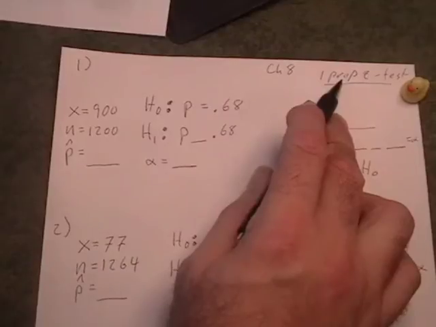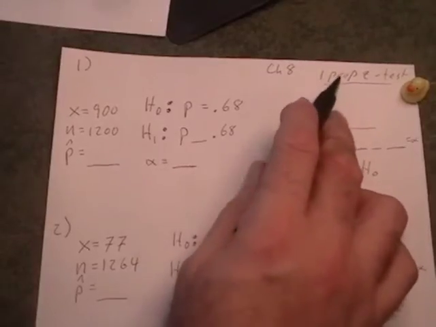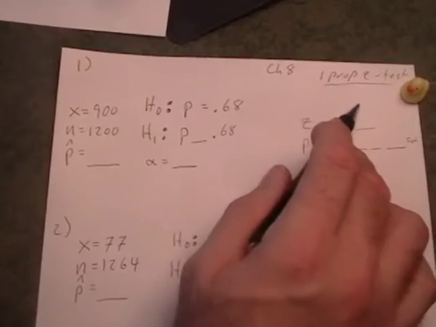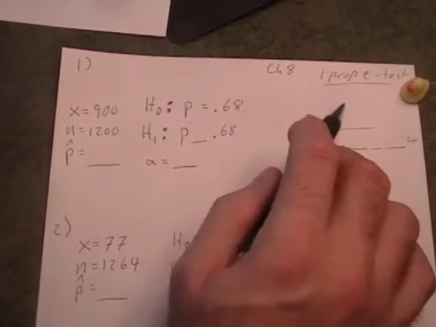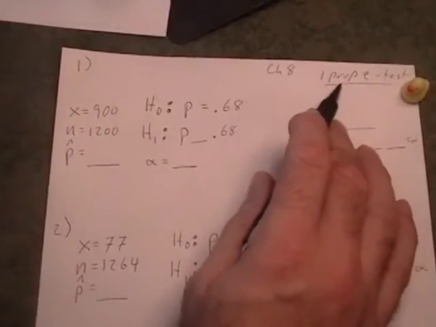Now, when you see the data, it should be clear whether the question that was asked was a yes-no type question, in which case it's a proportion, or a how much, how many question, in which case it's a mean. The first two problems I'm going to deal with proportions.